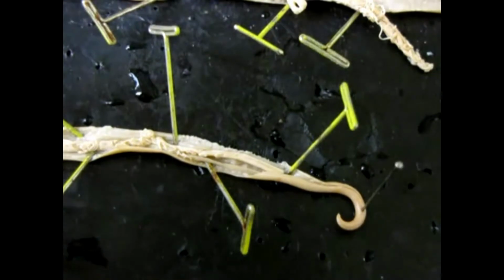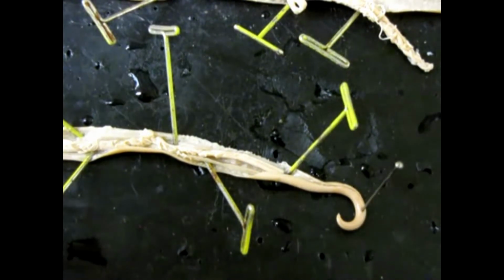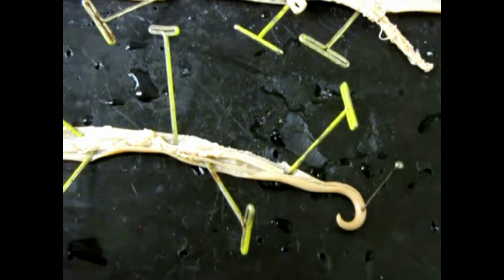Now we'll look at the male, and just be aware that I have flipped it so its anatomy is reversed in terms of its orientation.